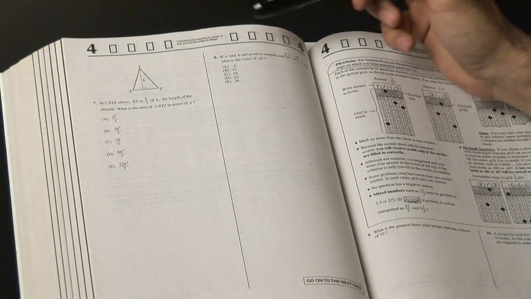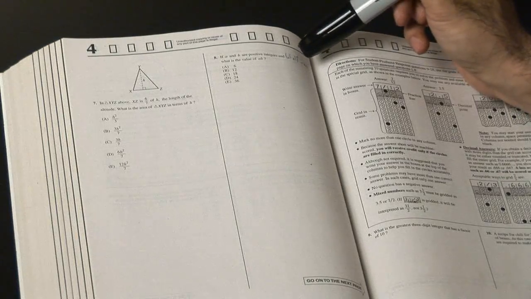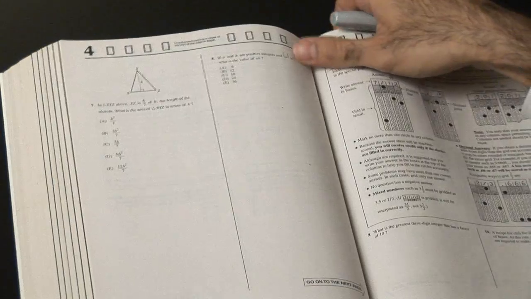Here's what it says. If a and b are positive integers and a to the 1/2 times b to the 1/3, the whole thing to the 6th equals 432, what is the value of ab?